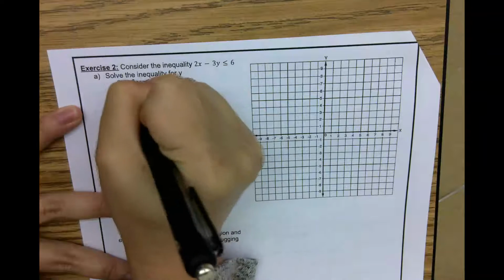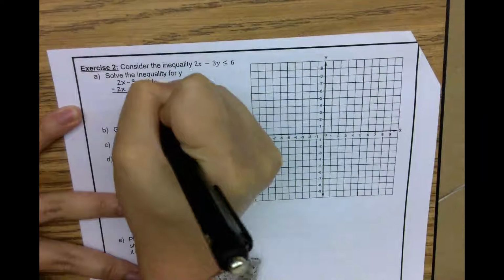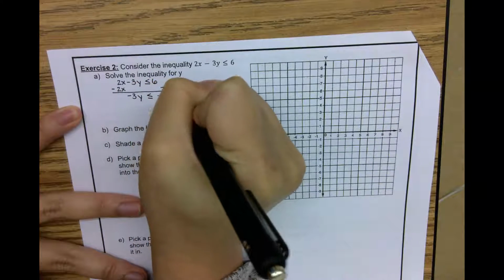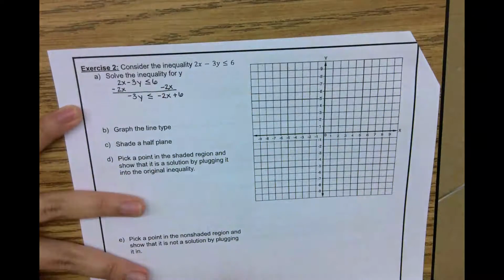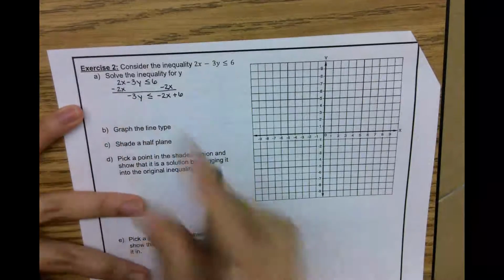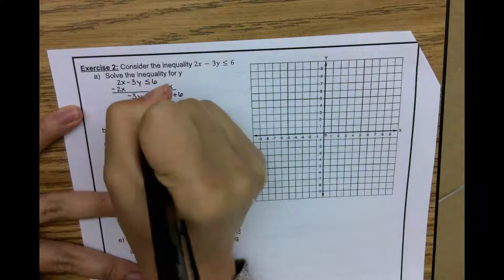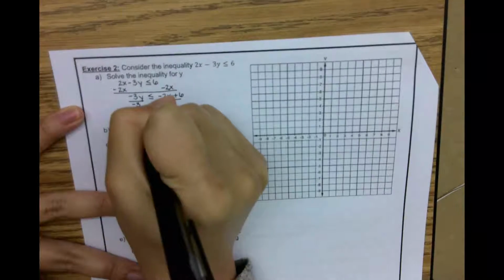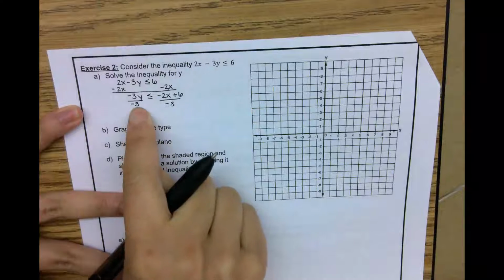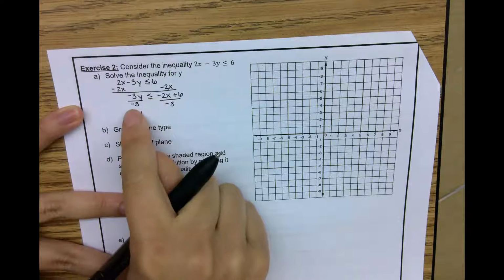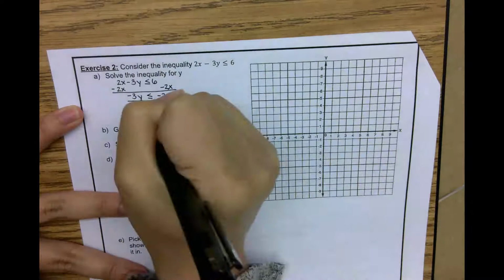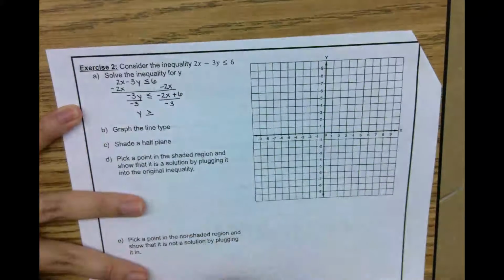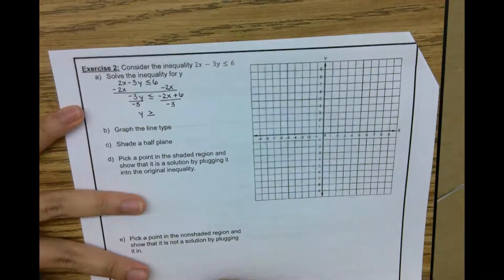So negative 3y is less than or equal to negative 2x plus 6. I still need y by itself, so now I'm going to divide by negative 3. Remember, when you divide an inequality by a negative, you need to flip the sign. So this less than or equal to now becomes greater than or equal to.